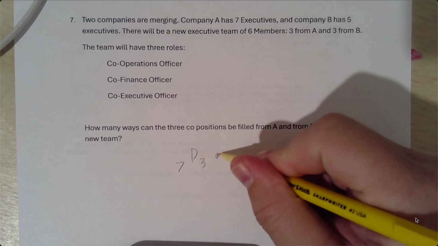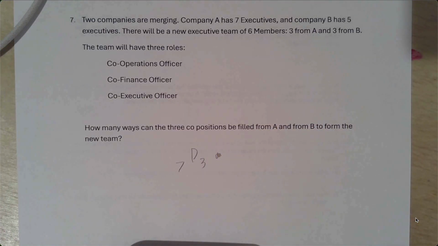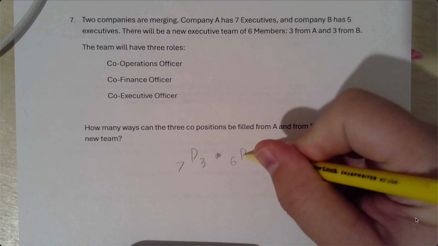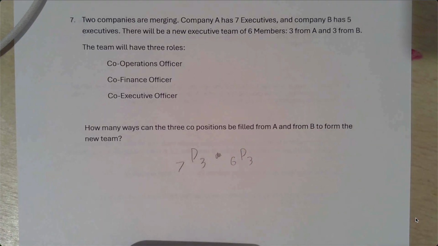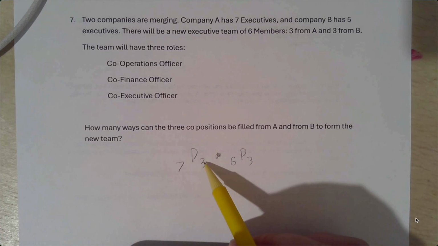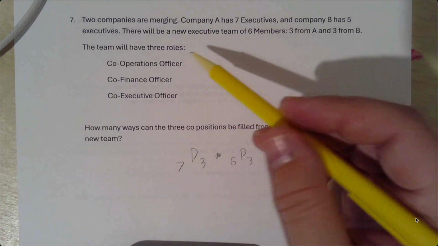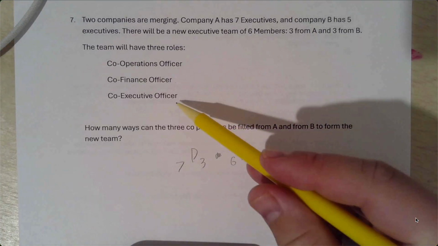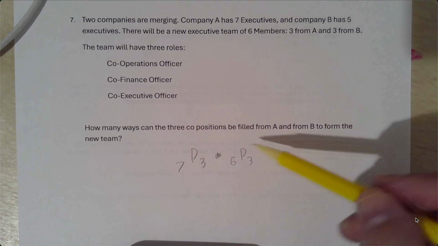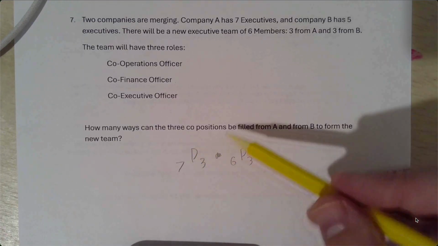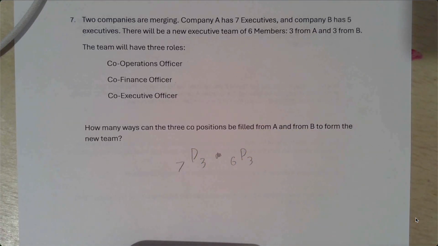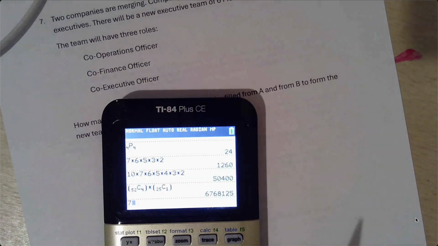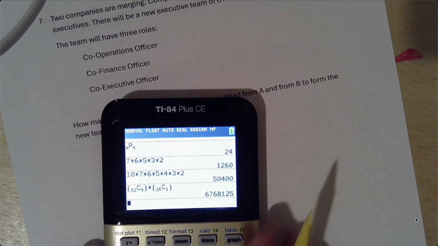And we're simply going to multiply that by the amount of ways we could choose it from company B. Now, company B has 5 members, so it's 5 permute 3, but we're still choosing, again, 3 from A and 3 from B. A new OO, FO, and EO from A and B, so choosing 3, but they each can have different roles. How many different ways can we slice those up and have people working together? You'll be surprised, even though those numbers are relatively quote-unquote small.